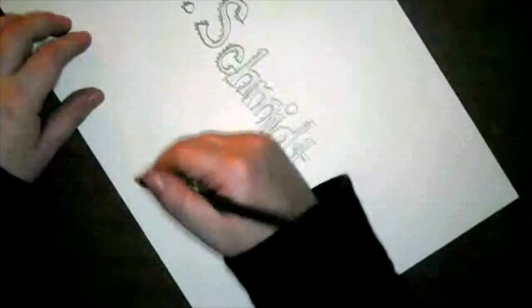Maybe my next word, maybe I don't want to make them all go the same direction. So on my word list, I've got art and drawing and different things that I like to do. So I'm going to do my next word right here.